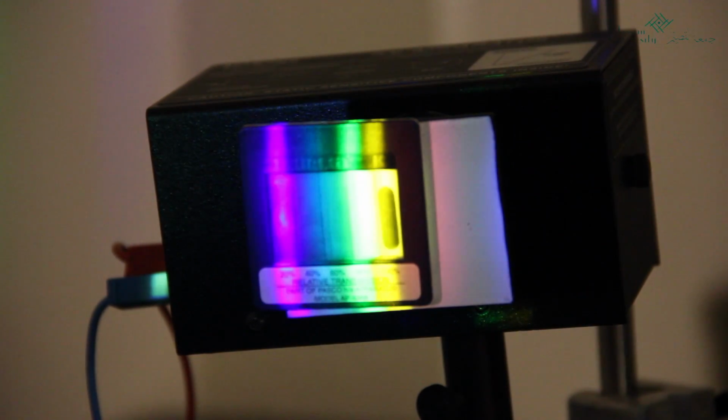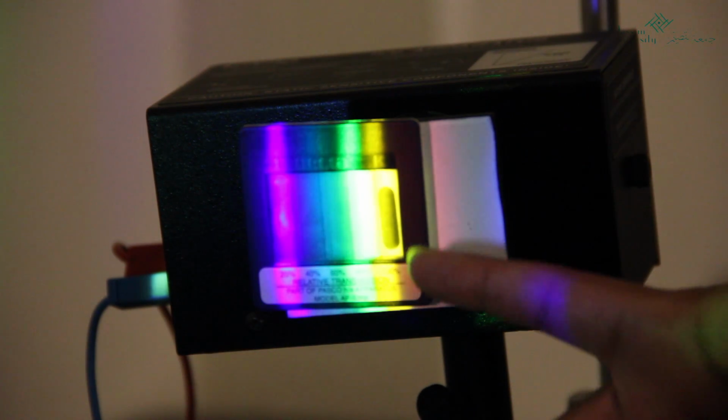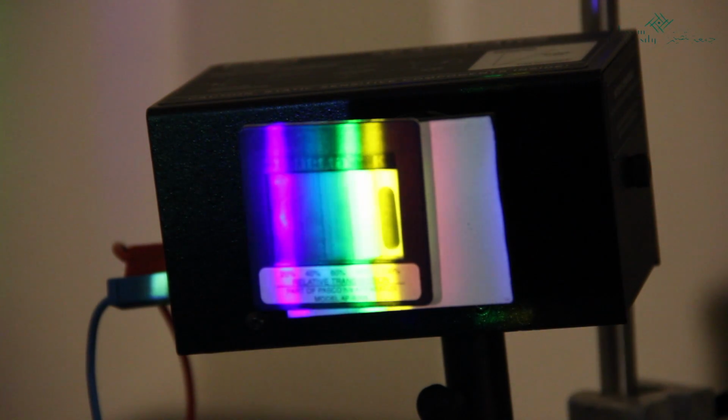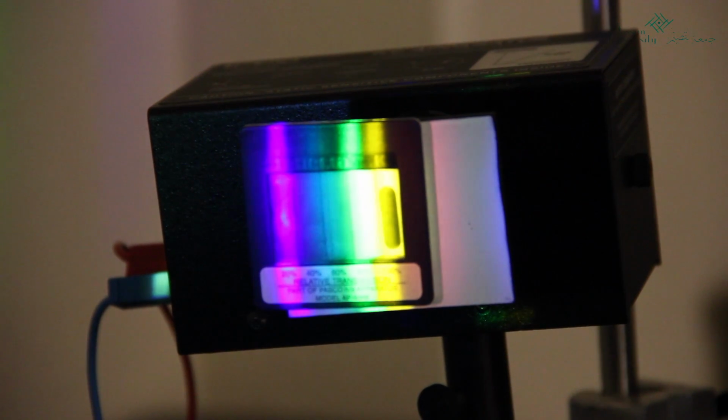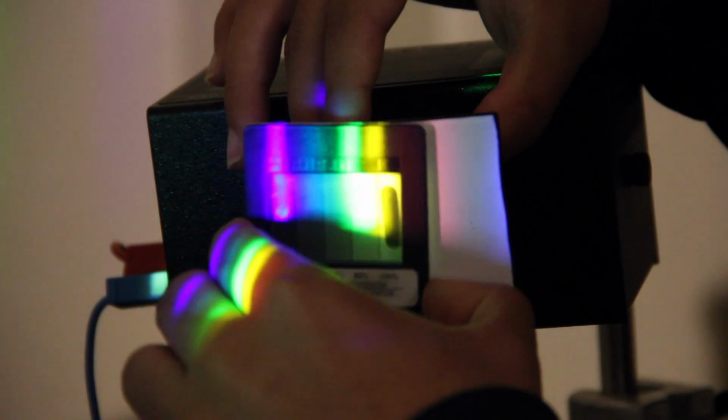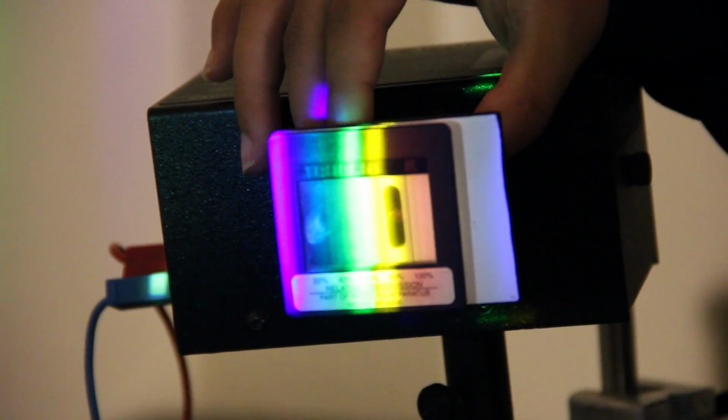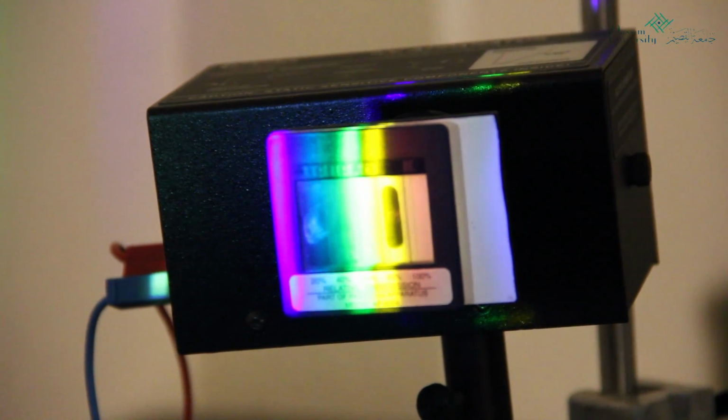Let's start the experiment. We start with the yellow color, and the intensity equal to 100%, and the voltmeter reads 0.78 volt. Then we change the intensity to 80%, and the voltmeter reads the same, 0.78 volt.